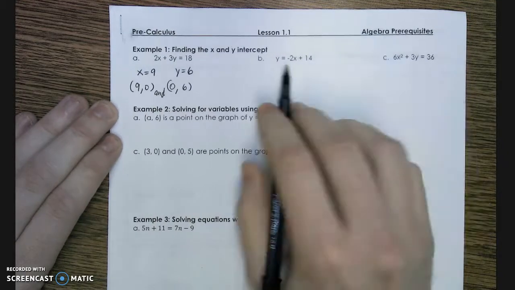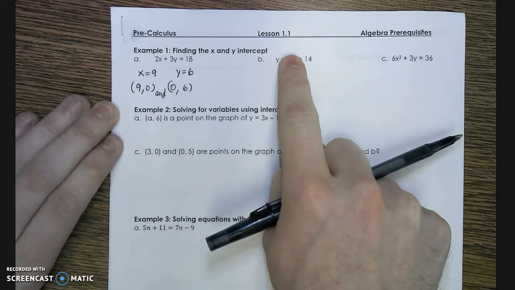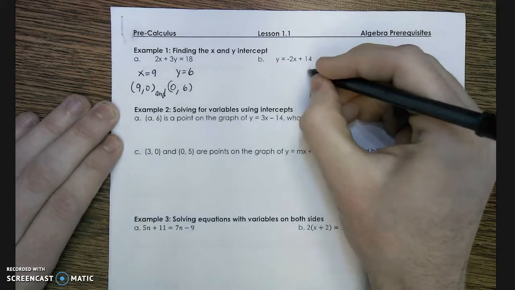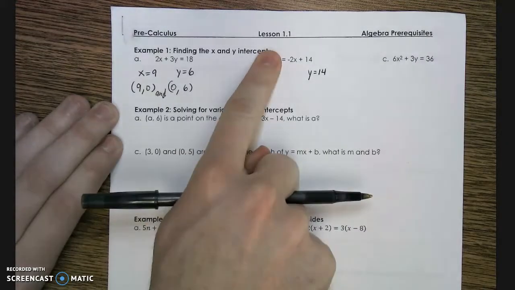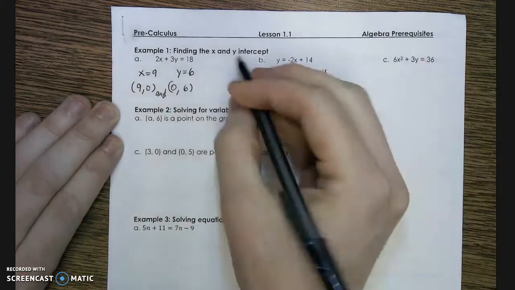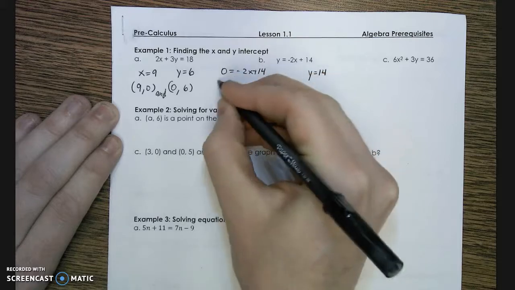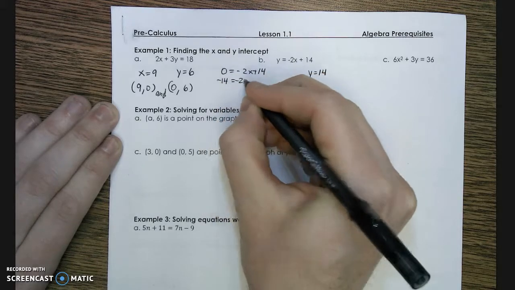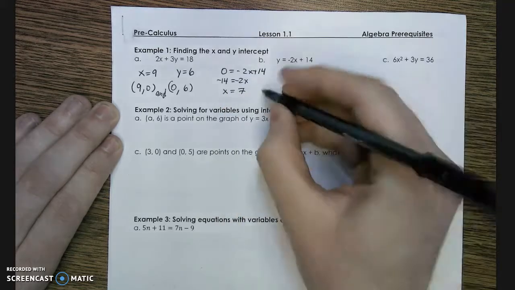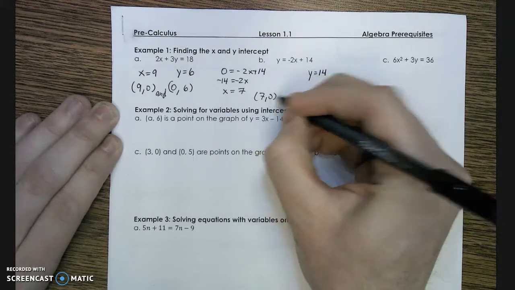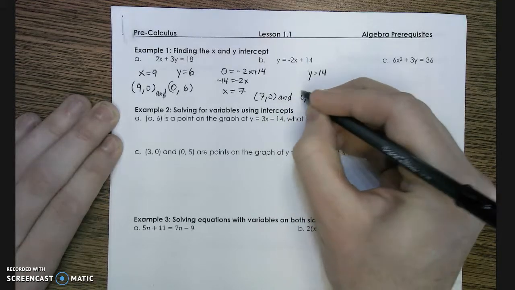On this problem, it's in slope-intercept form. So if you cover up the x, you see the y-intercept is 14. So we've got y is 14. And then if I cover up the y, if I make y 0, I need to do a little bit of solving there. So we're going to subtract 14 to the other side, divide by -2, and you get 7. So the ordered pair would be 7, 0 for the x-intercept, and 0, 14 for the y-intercept.